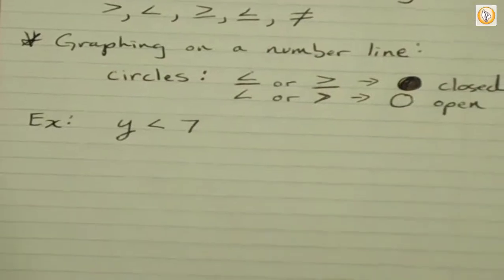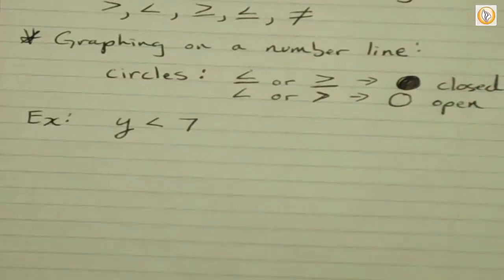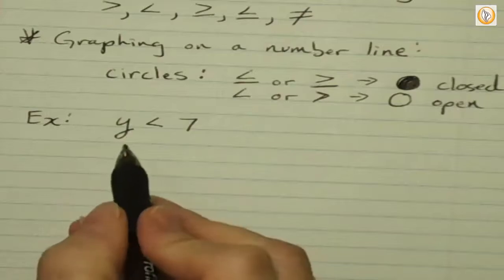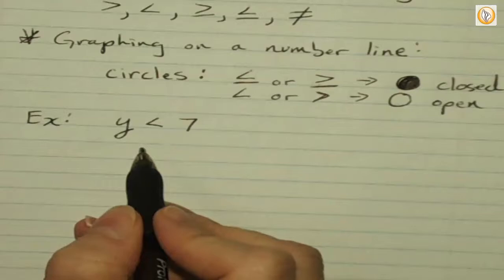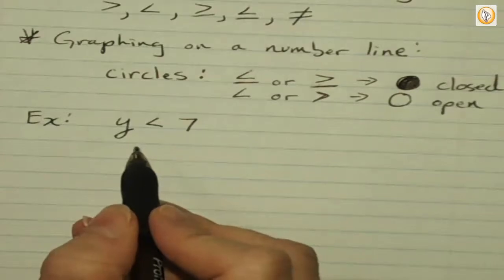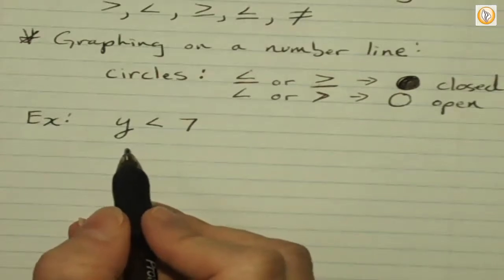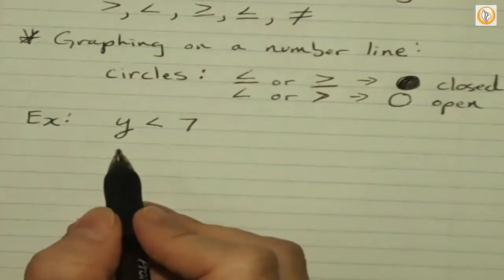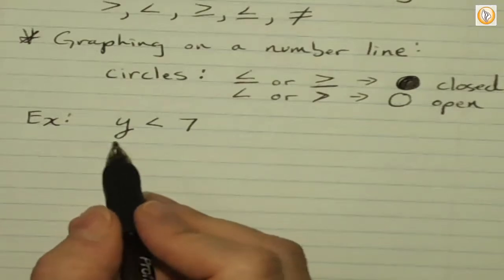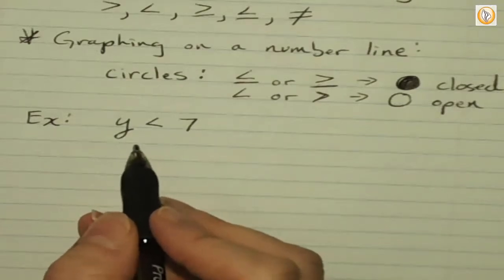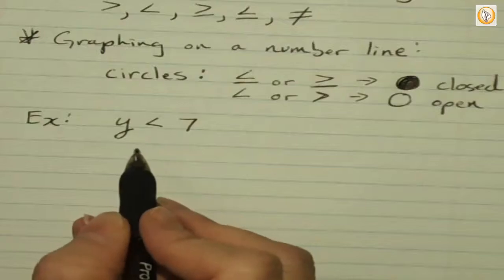But look, this is easy. Y is less than 7. What that is saying, boys and girls, is that Y can be any number less than 7. So give me some examples. Raise your hand. Valeria, you held up 5. 5 is less than 7. Matthew? 4 is less than 7.